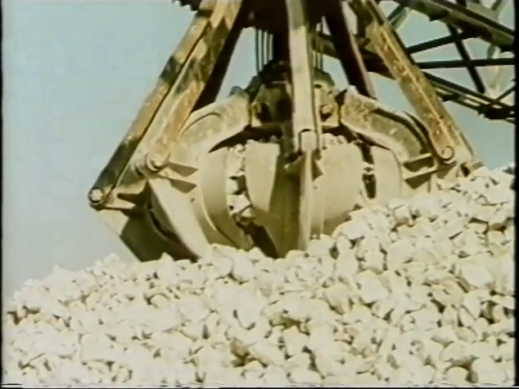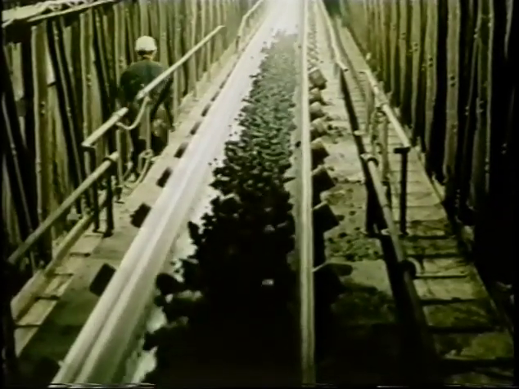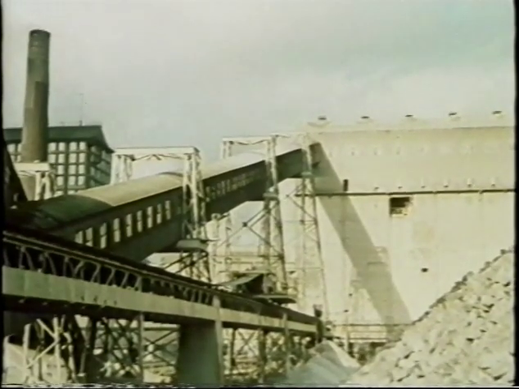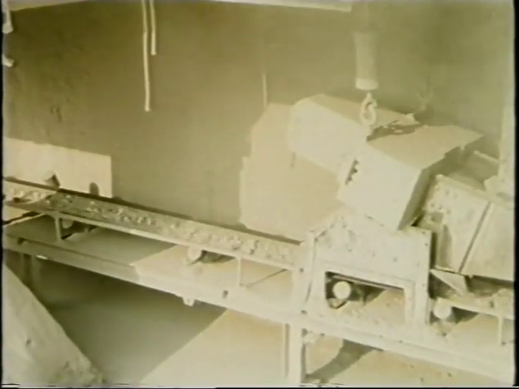Coke for the lime kilns. Limestone from the division's Derbyshire quarries. 10 of limestone to 1 of coke. 250 tons an hour pass up the giant conveyor to the lime kilns. The carbon dioxide evolved there will be used to carbonate the ammoniated brine in the Solvay Towers.